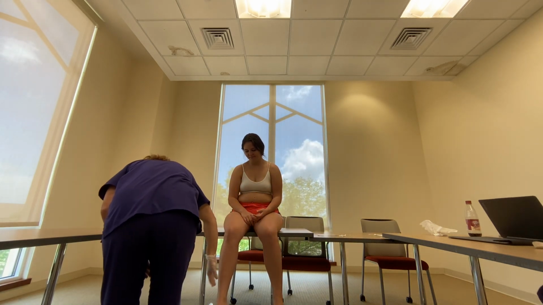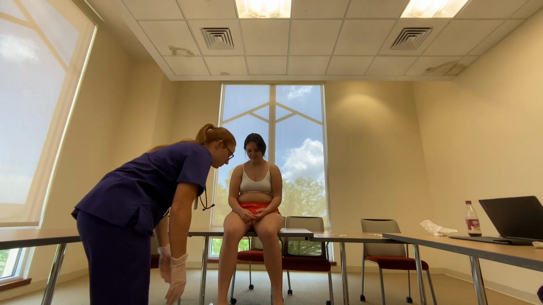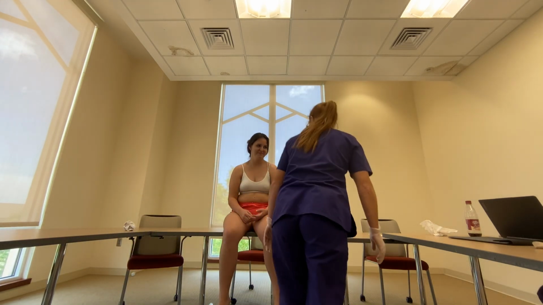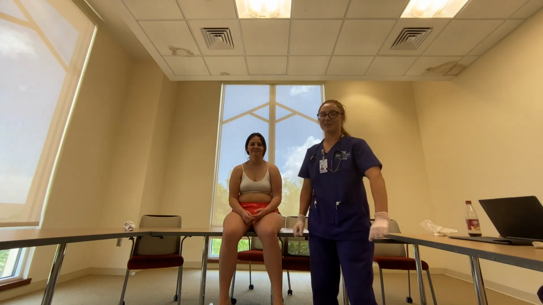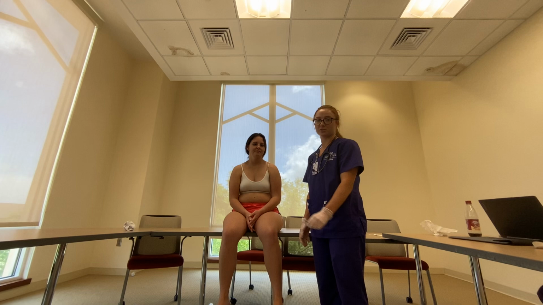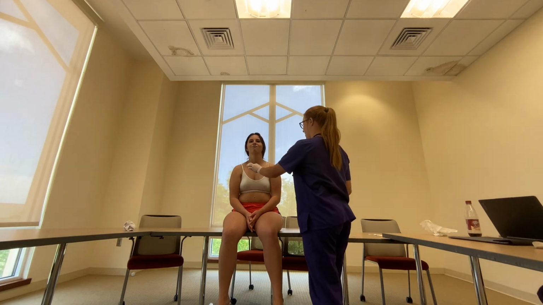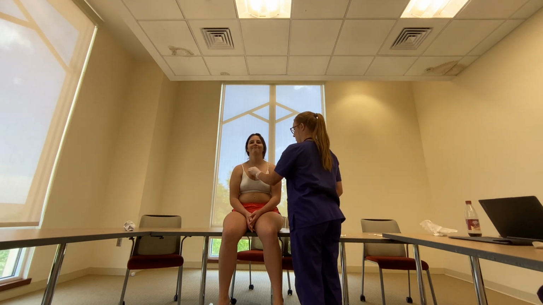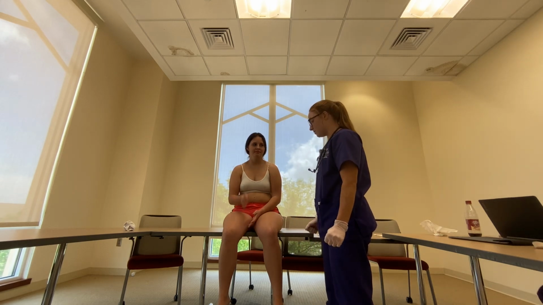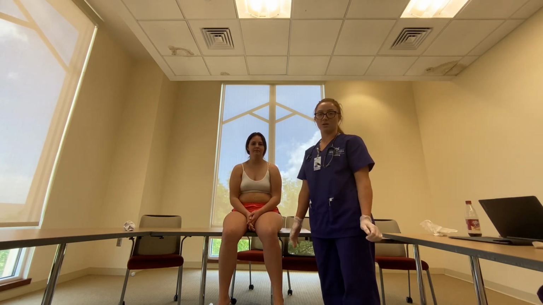She has one tattoo. Okay. Alright, so her skin looks good. I need to test for skin turgor, so I'm just gonna pinch you a little bit on your chest. Okay. Skin turgor is good. Skin is appropriate color for race.